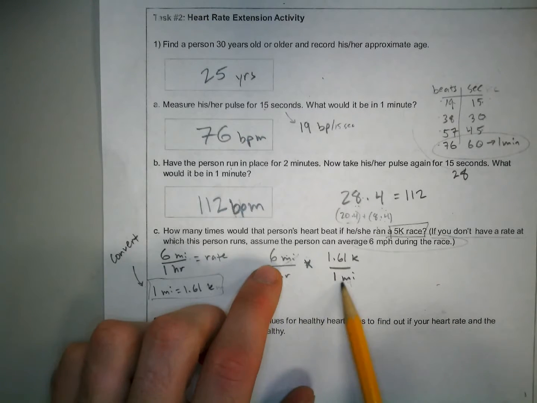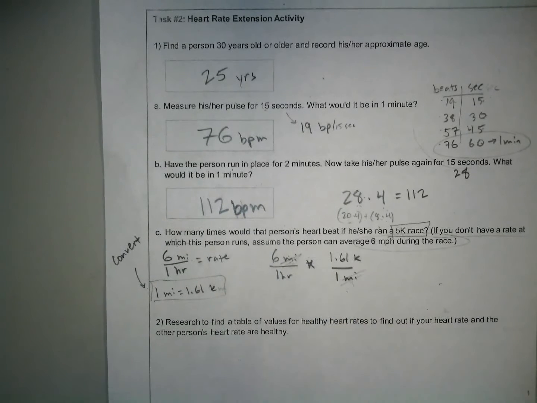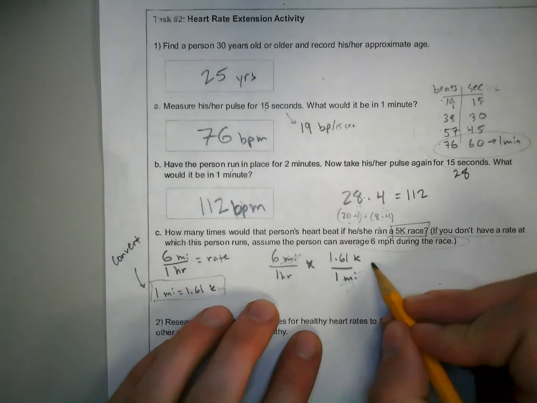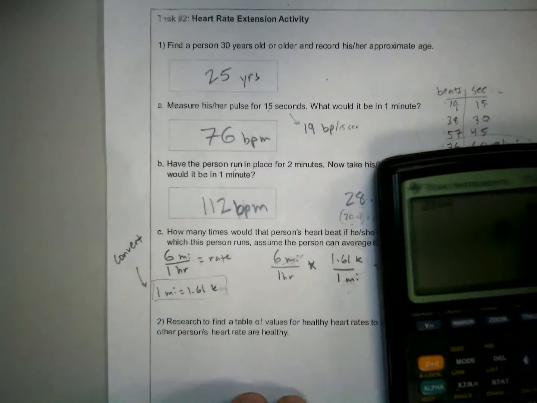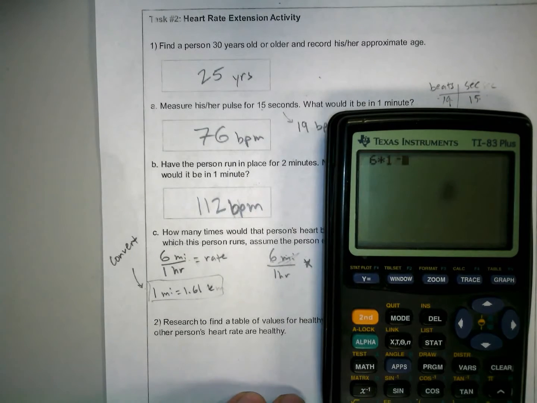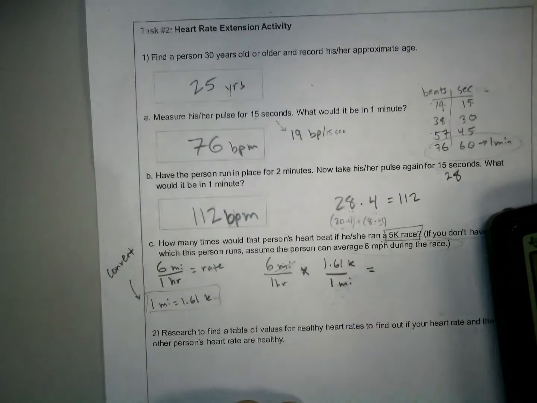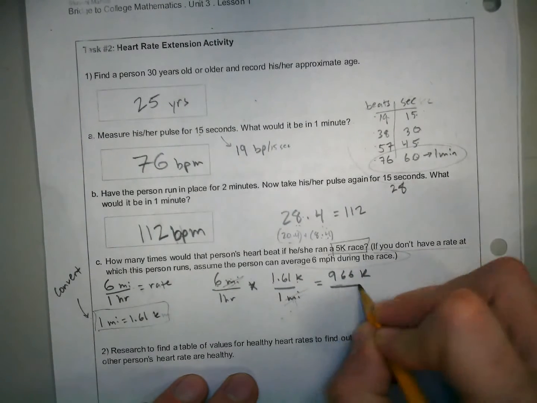They kind of cancel each other out, almost like variables or numbers. You can cancel each other out. So here, do that multiplication. 6 times 1.61, what do we get? 6 times 1.61, we get 9.66 kilometers. 9.66 kilometers per 1 hour.